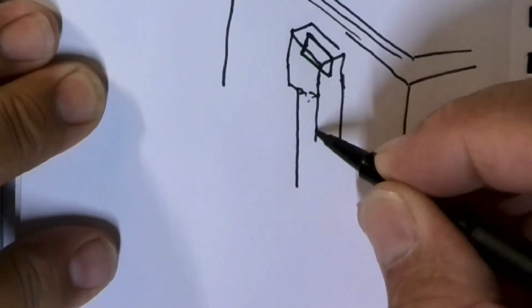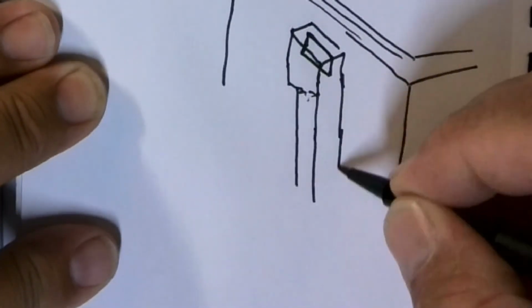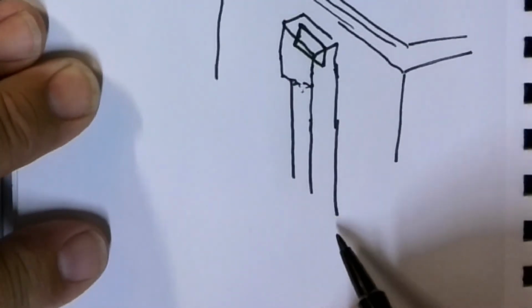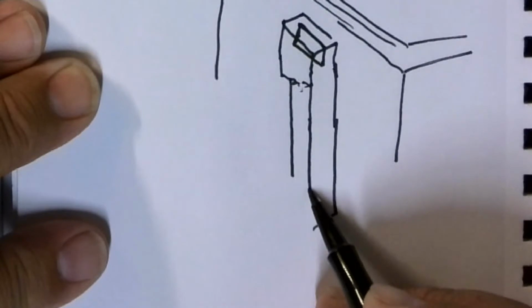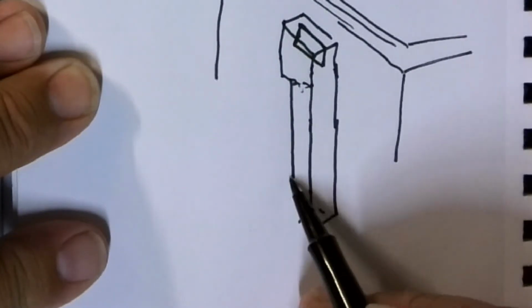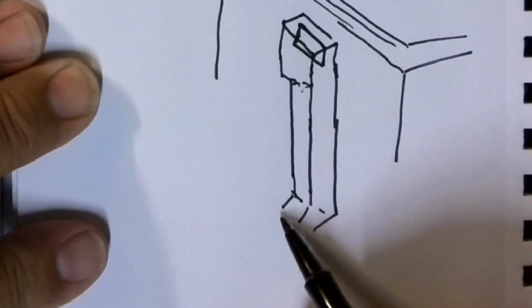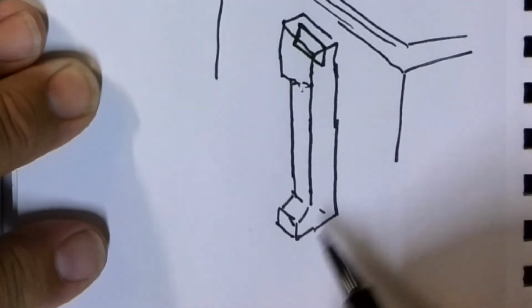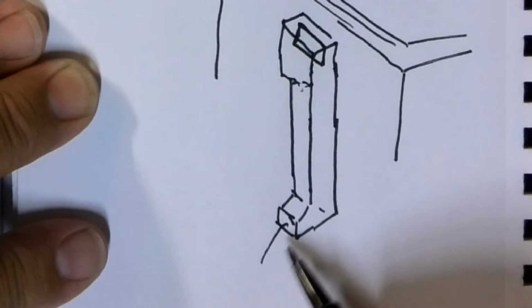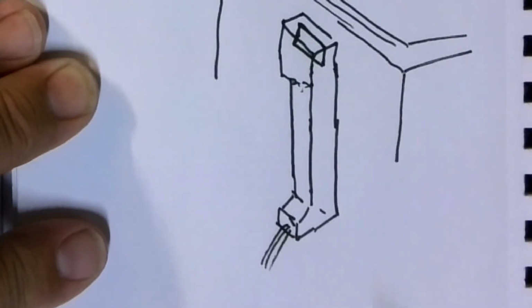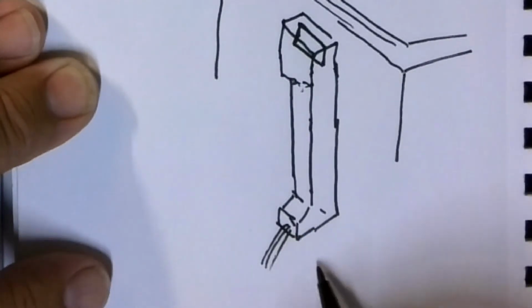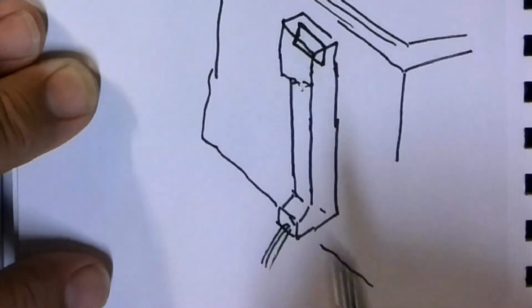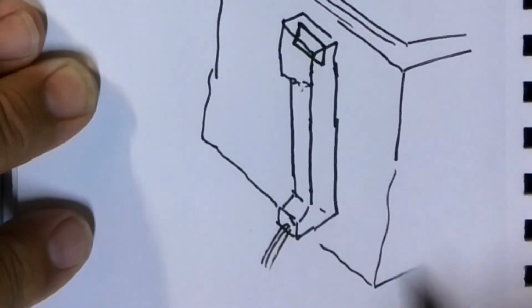So this is my leader, and we'll go down that far. And then it pipes out and comes out like so, right? And then the water comes spewing out. Okay? And then our finish floor is right here. So we'll say that's your building right there, right? Okay.